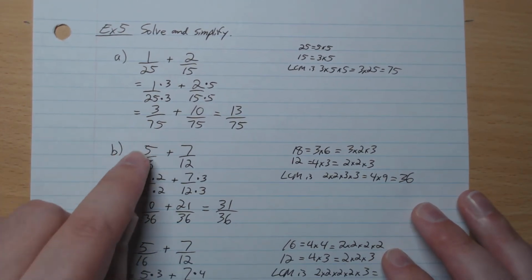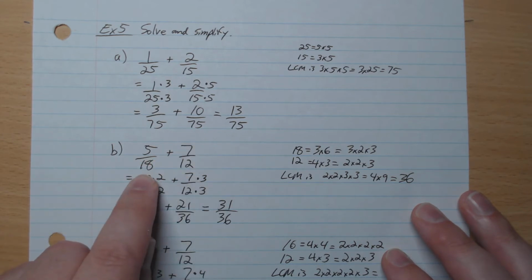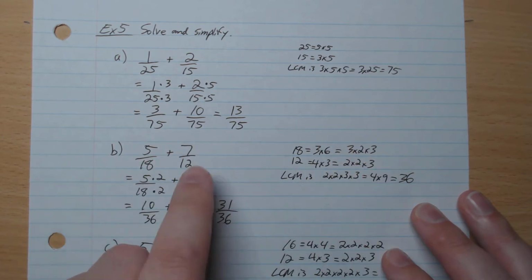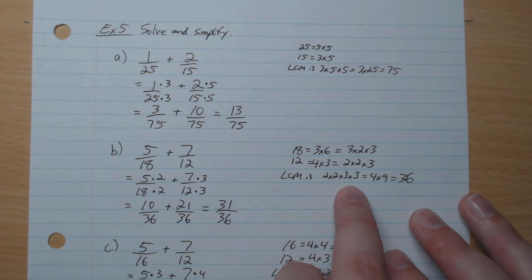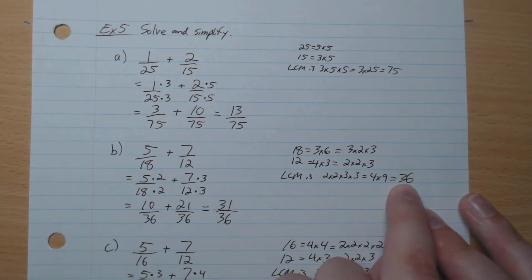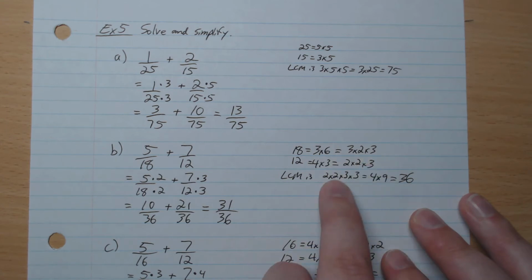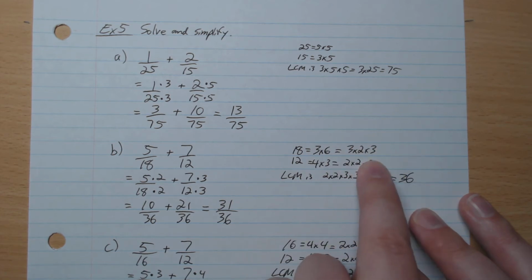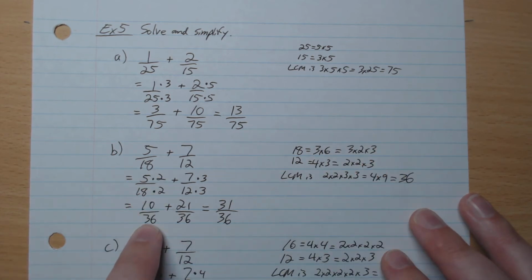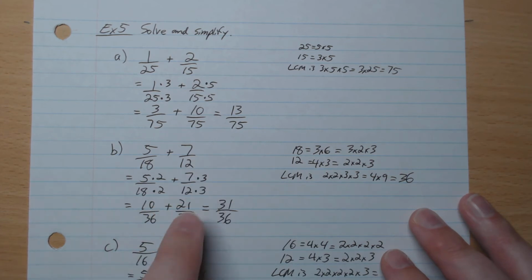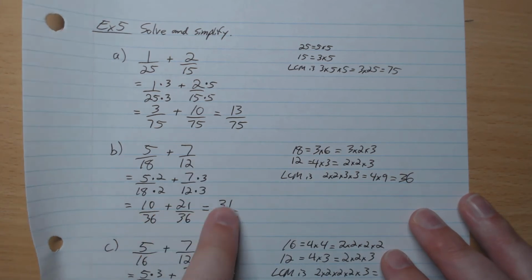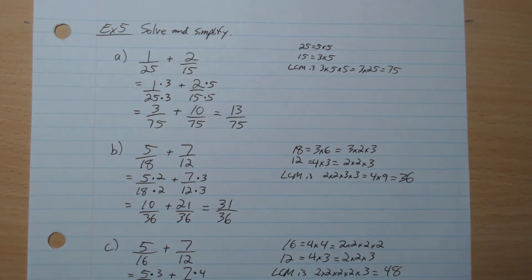Okay, B, 5 over 18 plus 7 over 12. So I write out 18 as 2, 3, 3, 12 as 2, 2, 3. So the LCM is 2 times 2 times 3 times 3, which gives us 36. So for 18, what's missing is a 2. You see here? 2, 2, 3, 3 versus 2, 3, 3. 18 is missing a 2. So I go times 2 to bring it up to 36. And now I look at 12: 2, 2, 3. What's missing is a 3. So 12 times 3 over 3 as such to bring it up to 36. 10 plus 21, 31 over 36 is our final answer.